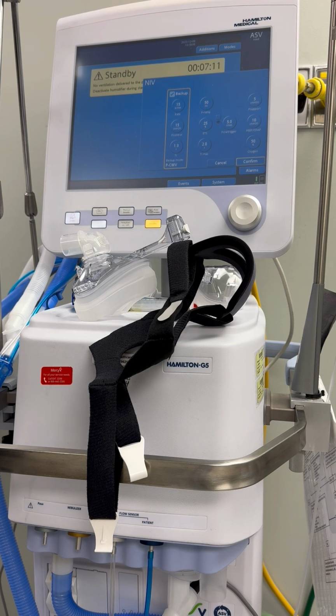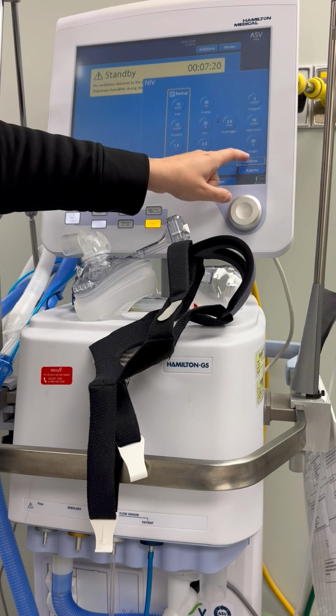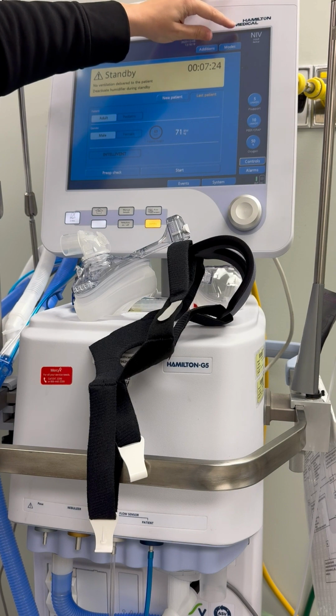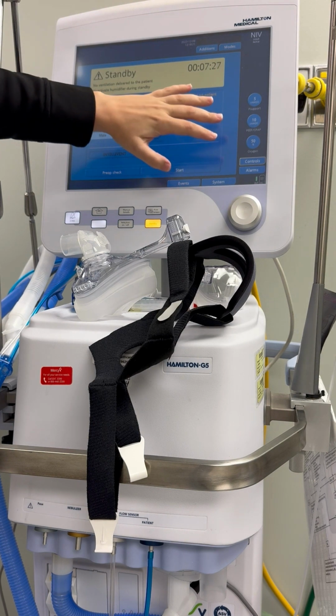If we go to NIV ST, you can actually set your backup rate, very similar to how we set up our V60s. So let's go ahead and confirm here. So right here on the top indicates you are in NIV, and then your NIV settings here.